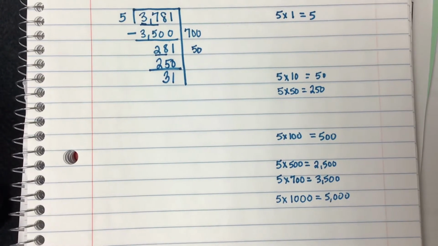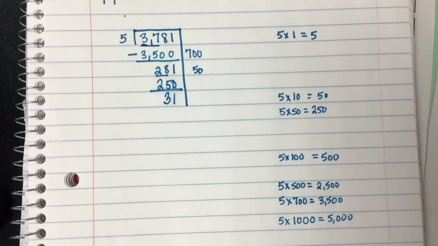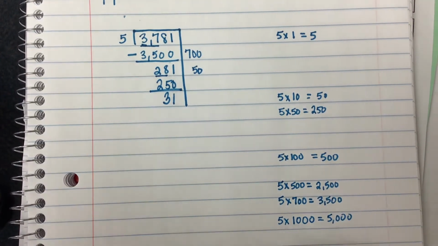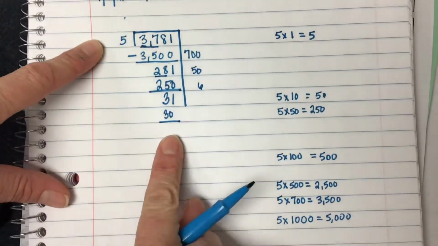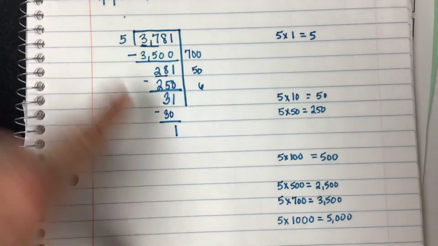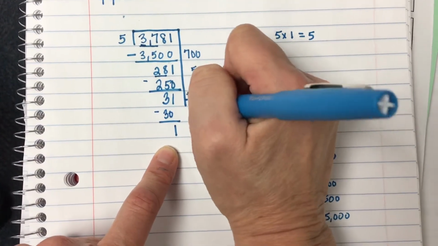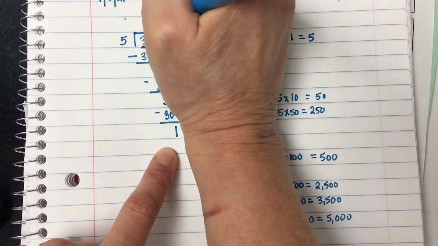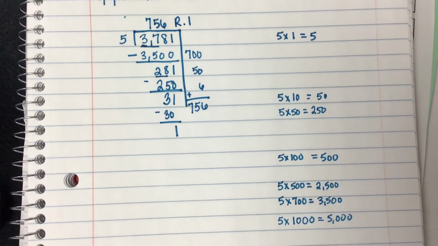So now I need a ones digit. A single digit. 5 times what gets me close to 31? Ethan? 5 times 6. I'm subtracting 5 6 more times, which is the same as subtracting 30. That leaves me with 1. Can I subtract 5 from 1? No, so I'm done. So I will add up my partial quotients, which is 756. Put that up here. And then this 1 now becomes my remainder. So it's 756, remainder 1.